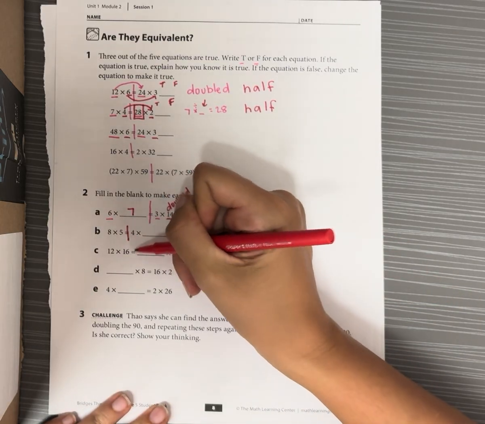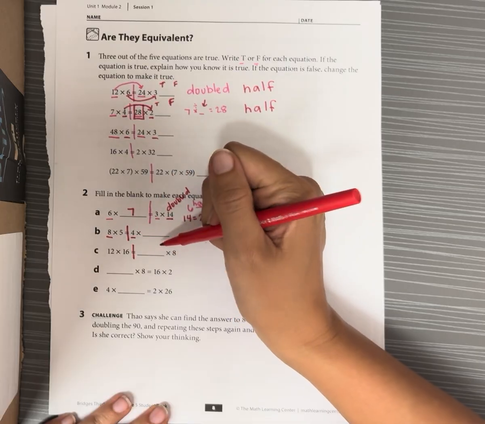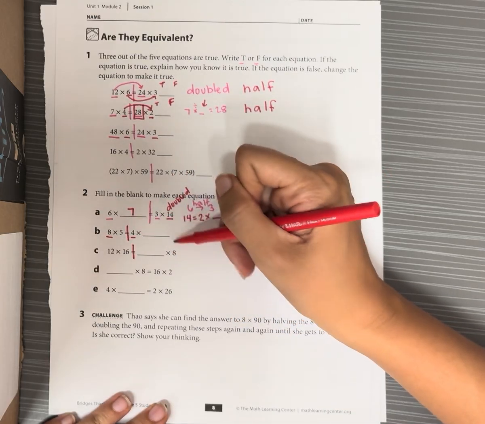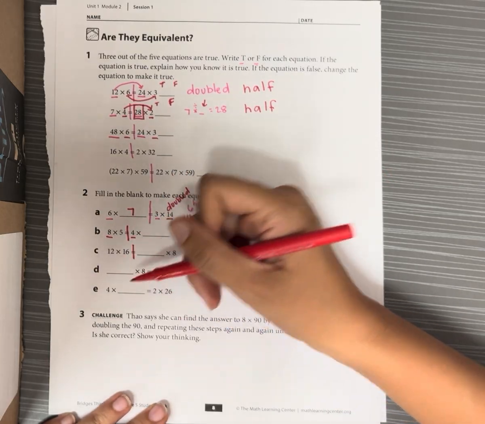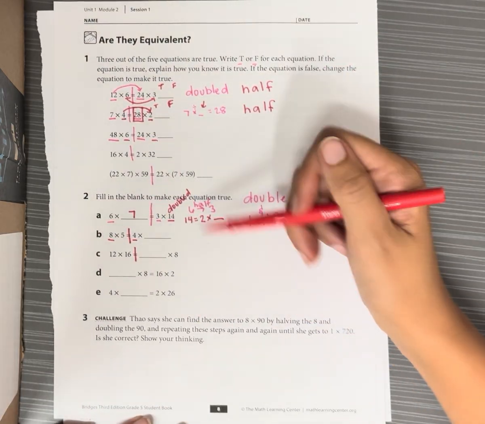So you're going to continue the rest of these, seeing where do you double and where do you half, and complete the other side of each equation to make each double and halving true. Go ahead and pause this video to do number 2.